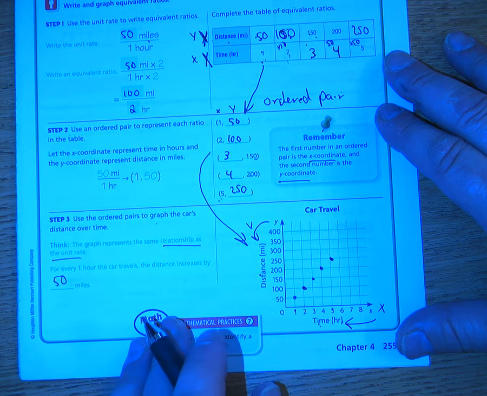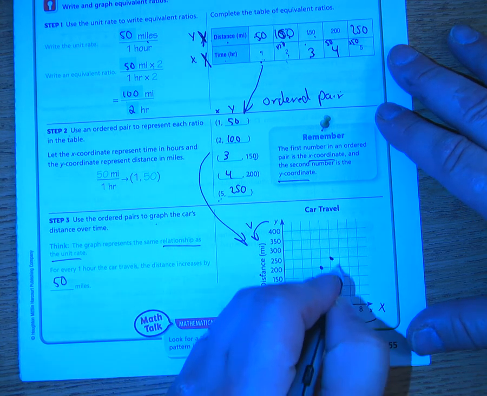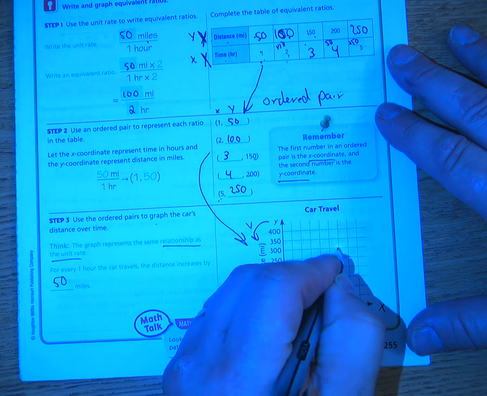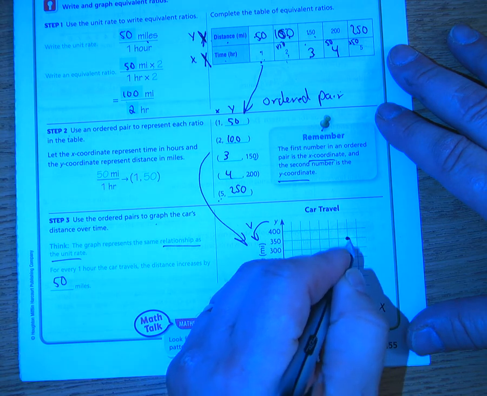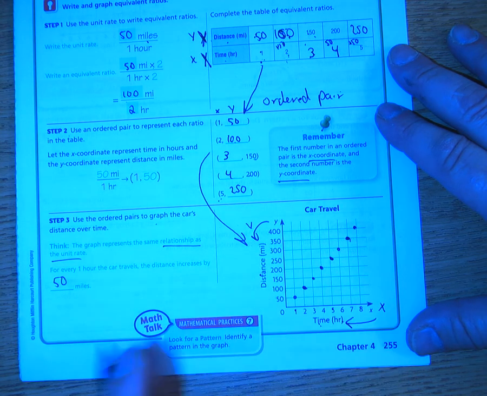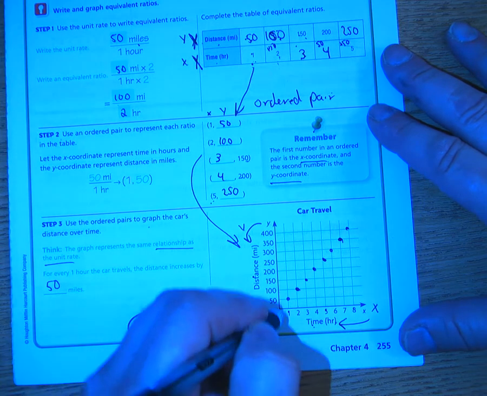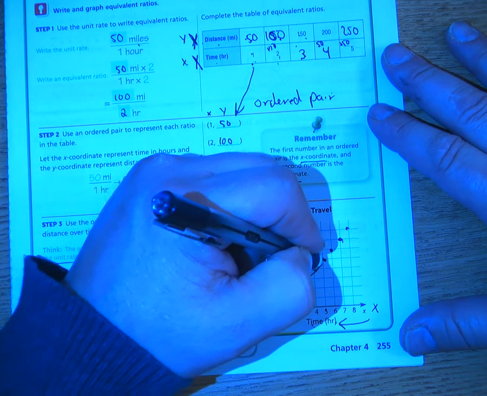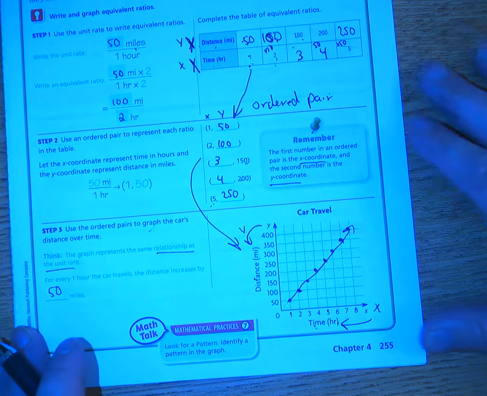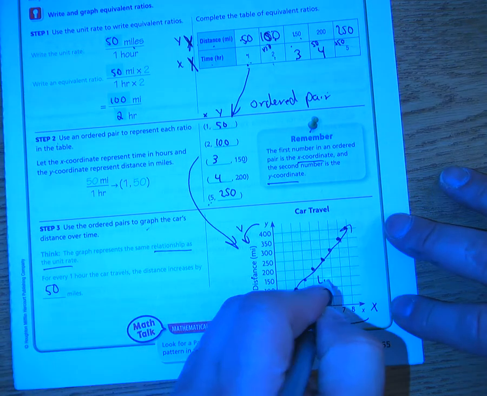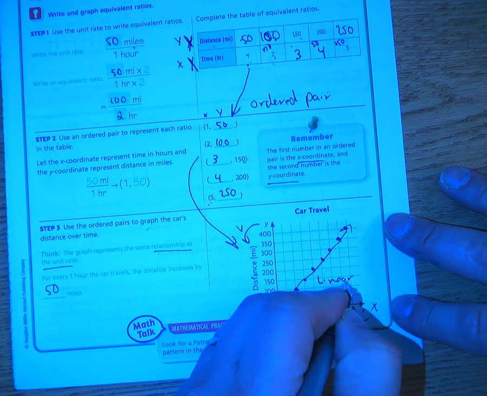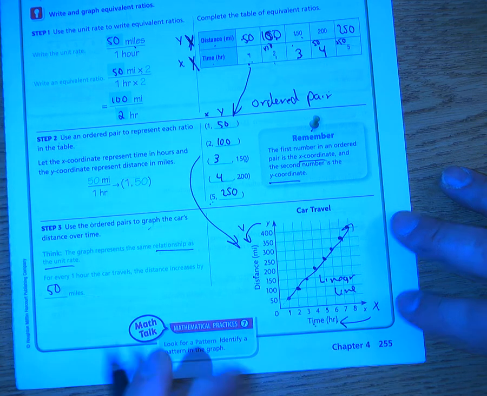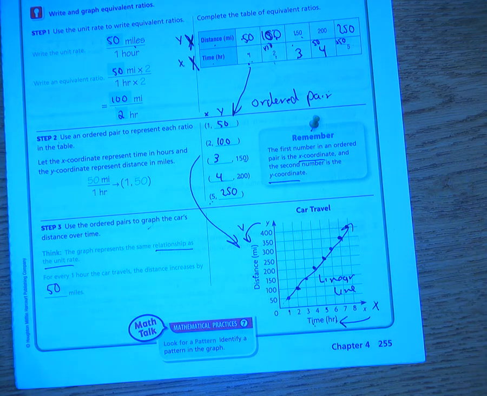And so on and so forth. We could keep going, increasing 300, 350, 400. Notice it changes at the same rate, 50 miles. That's why I end up with a nice straight line. That's called linear, in a line because it's a constant rate.